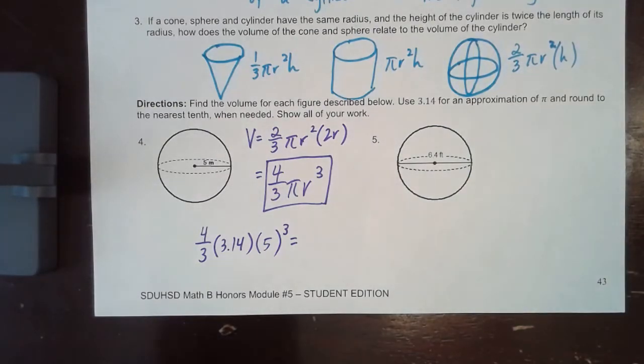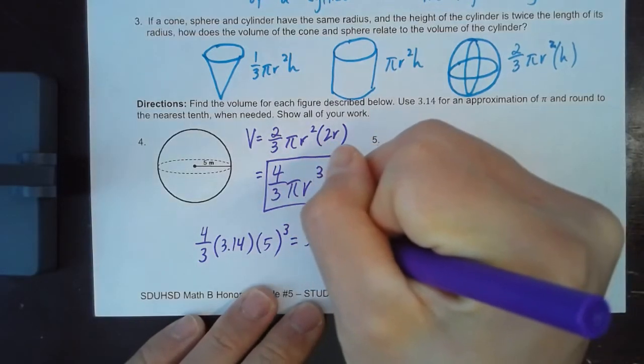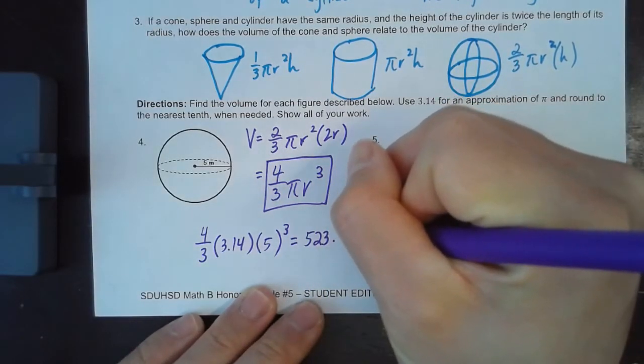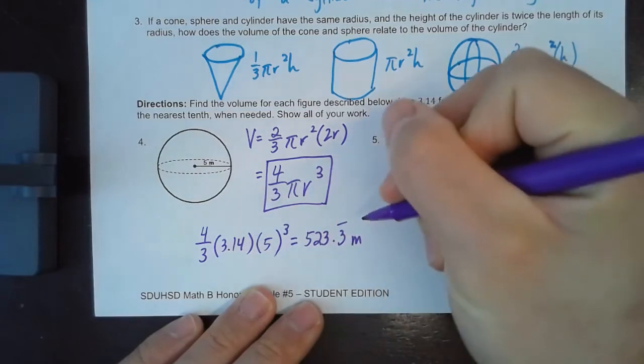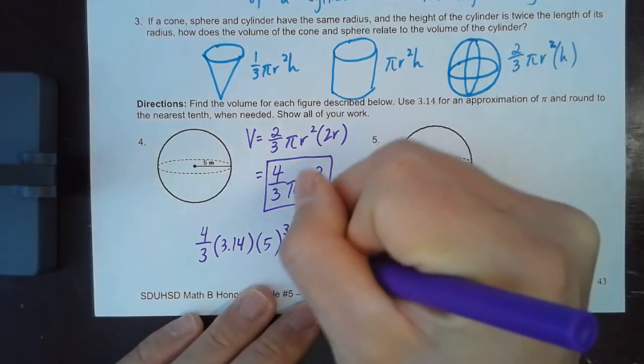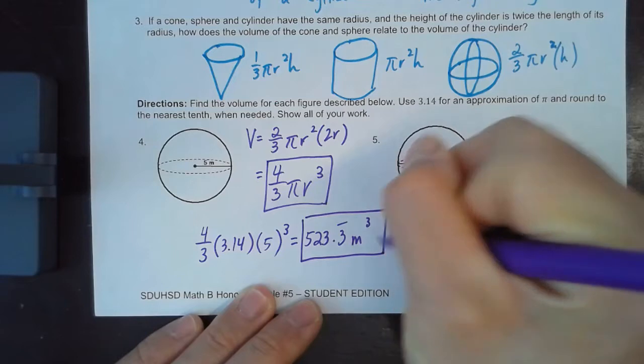and you want to round to the nearest tenths. 5 cubed is 125 times 4 divided by 3 times 3.14. I'm getting 523.3, with the 3 repeating, meters cubed, right? This is volume, so you have to label your units.